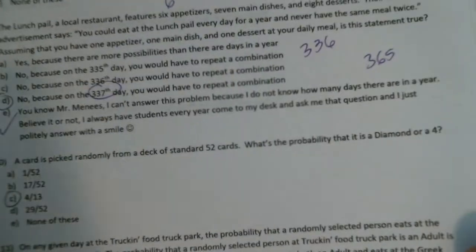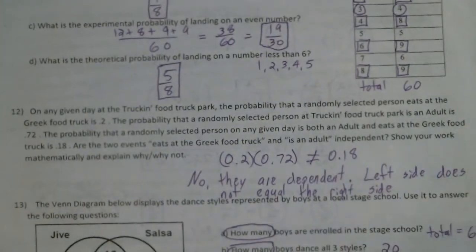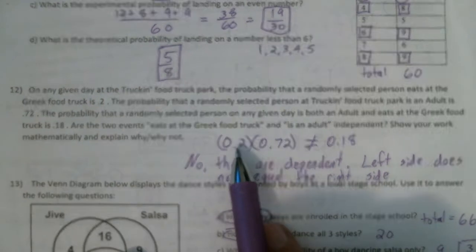Okay, the next one here, which is actually a different number on my original quiz. It's the same problem down here.